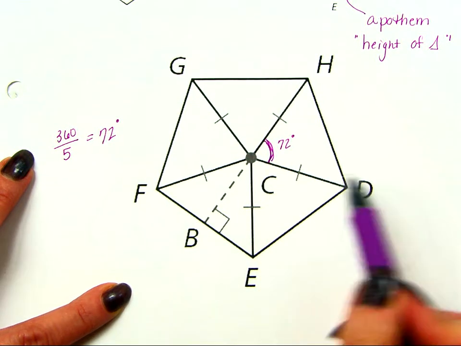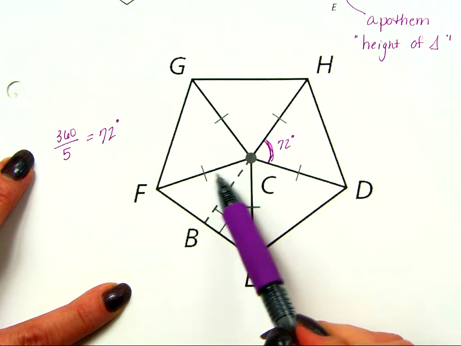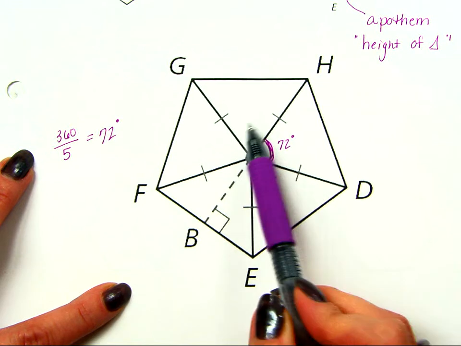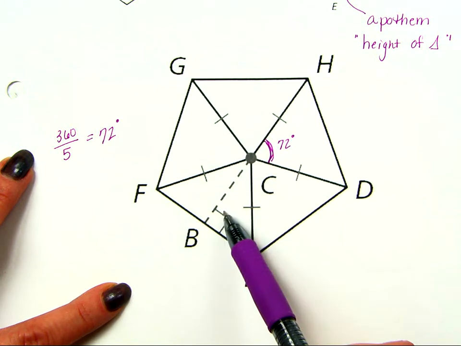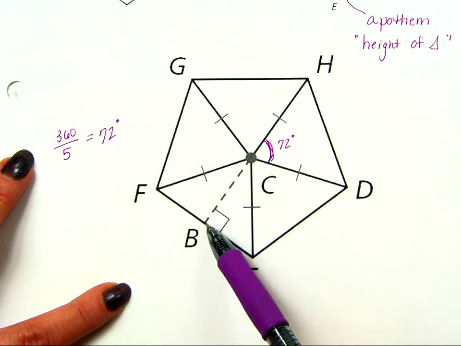Now, as I look at finding the area, if I find the area of one of my triangles, I could simply multiply that by the number of triangles. And we know the area of a triangle is 1/2 base times height. Well, the height of my triangle here is this dotted line, the apothem.